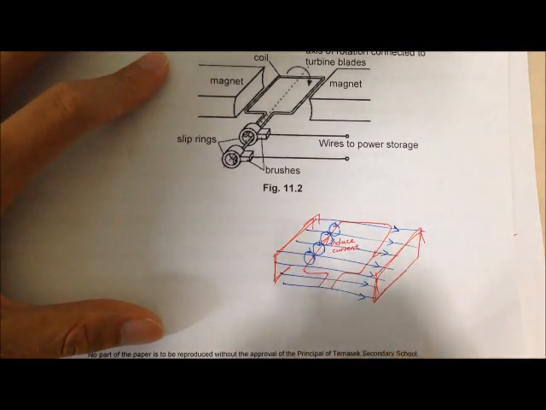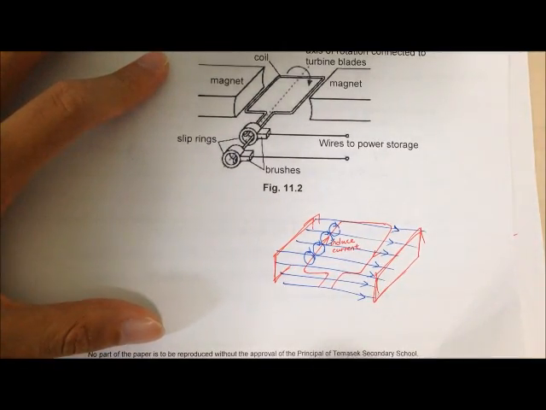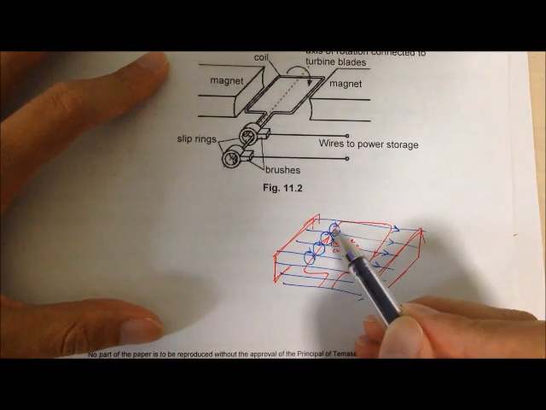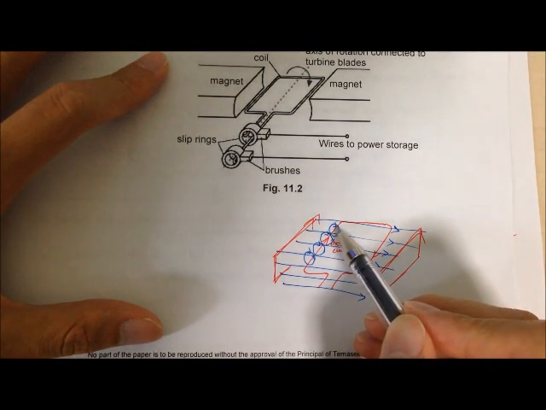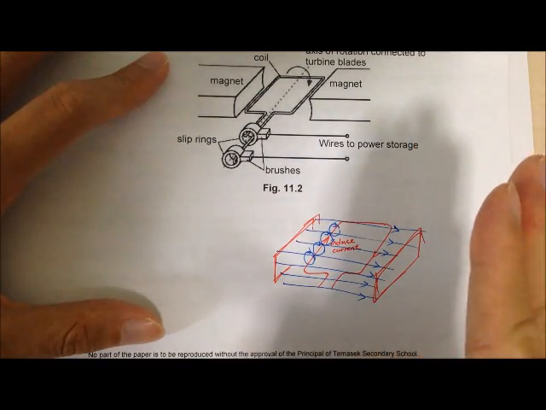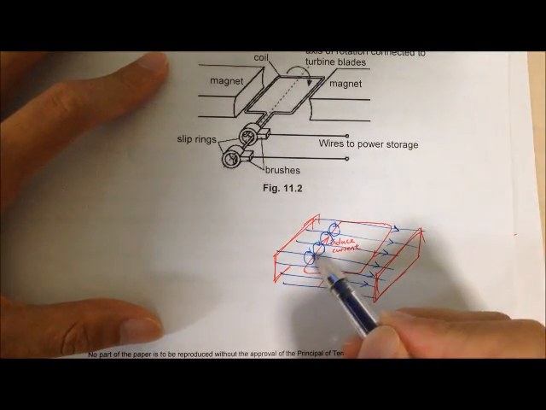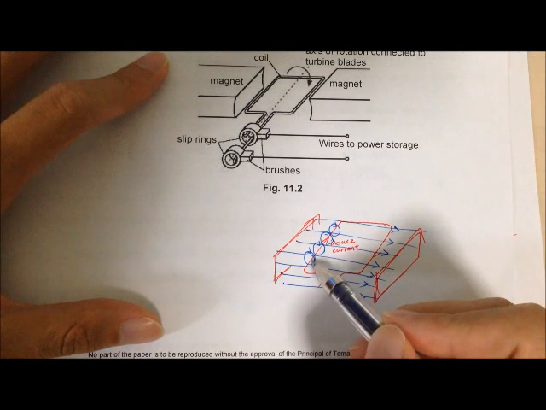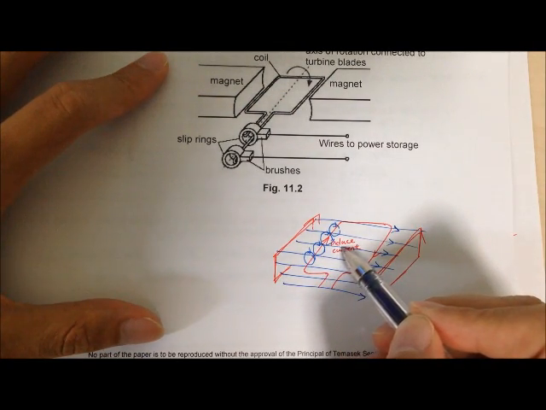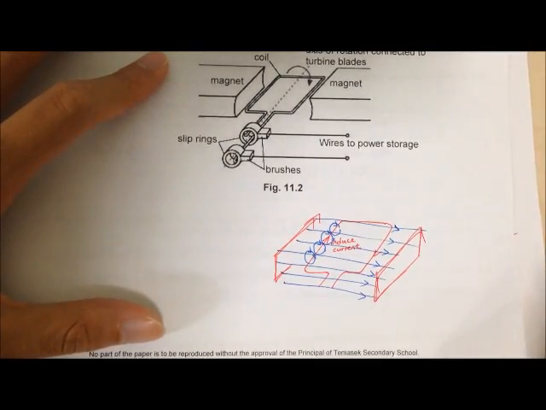So that's why you need to supply work to overcome this resistance to movement. That means this magnetic field will want to resist the clockwise rotation. So if you don't supply work to overcome this resistive force caused by the interaction of the magnetic field from the induced current and the magnetic field from the permanent magnet, your generator won't be able to move. Okay?